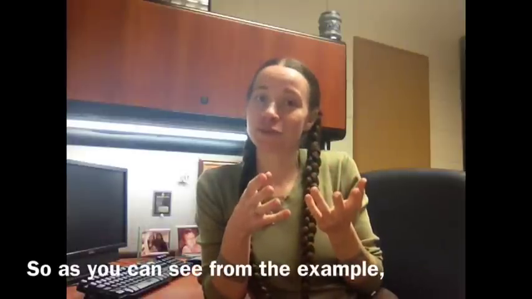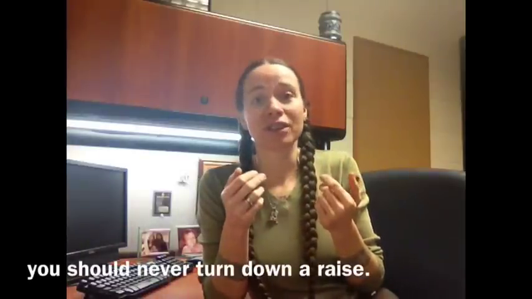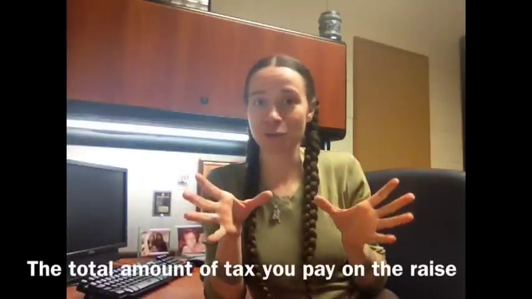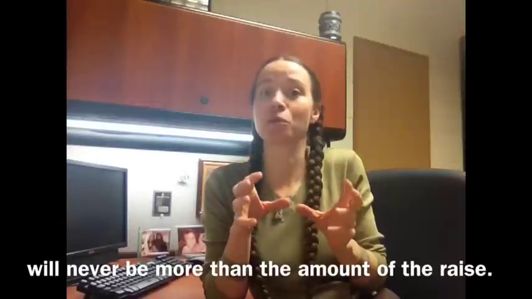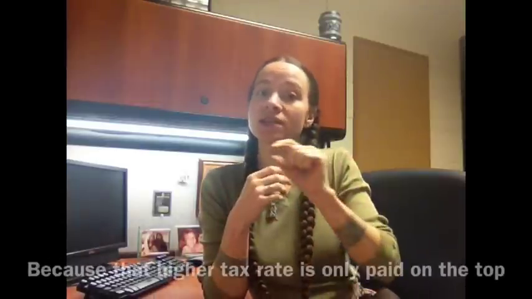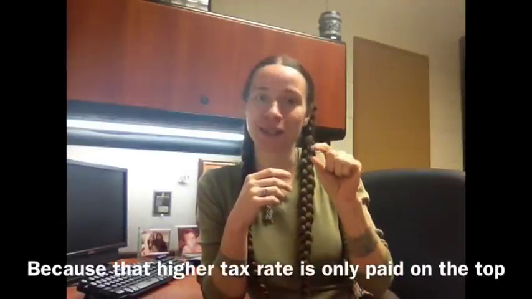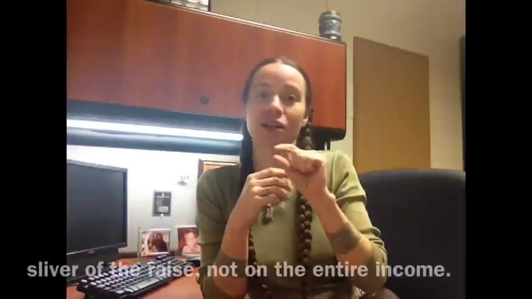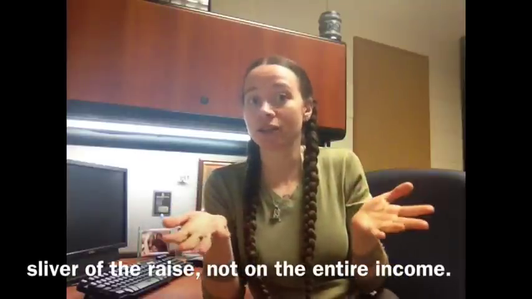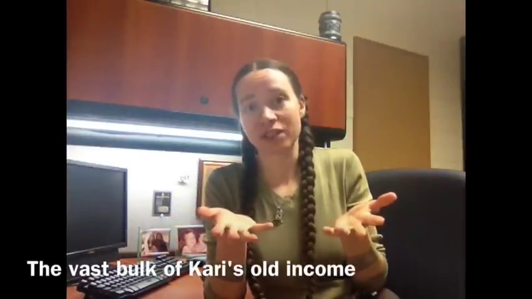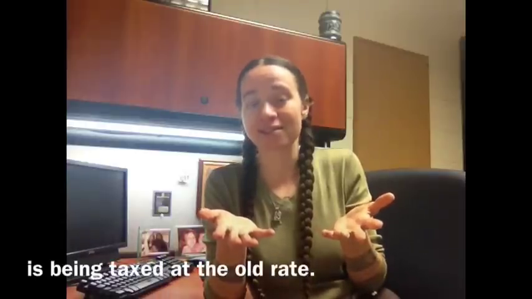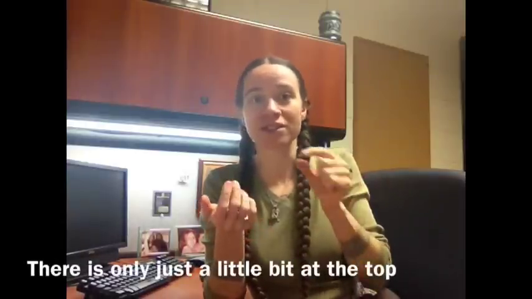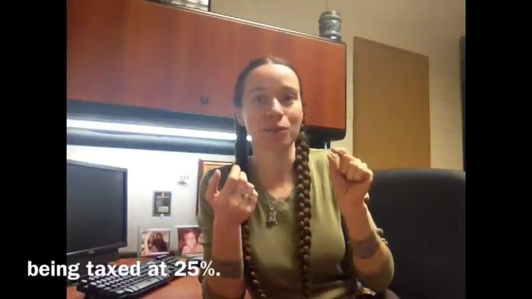So as you can see from the example, you should never turn down a raise. The total amount of tax you pay on the raise will never be more than the amount of the raise, because that higher tax rate is only paid on the top sliver of the raise, not on the entire income. The vast bulk of Carrie's old income is being taxed at the old rate. There's only just a little bit at the top being taxed at 25%.